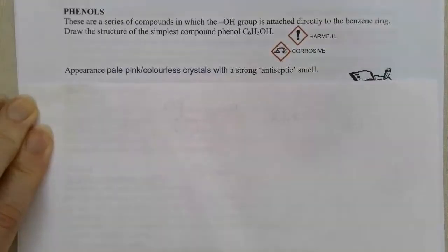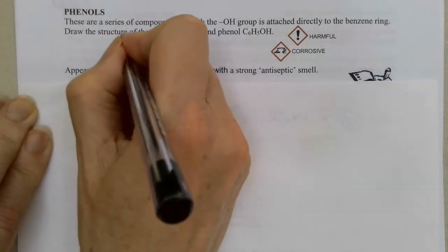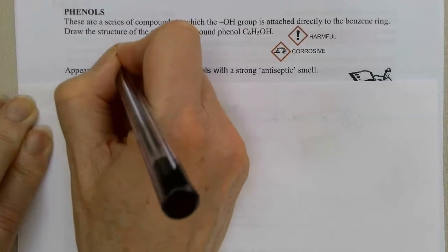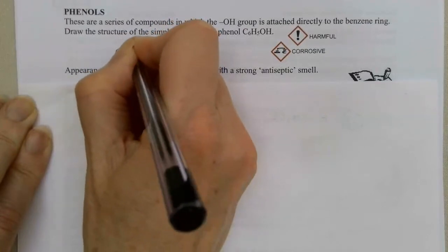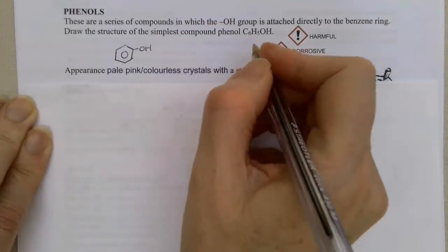Welcome back, and this is the last in the series of videos looking at the aromatic functional group. In this video we're going to be concentrating on phenol, so that's a C6H5OH molecule. It has similar reactions to both alcohols and to carboxylic acids, but it should be treated as a unique functional group. The phenols are a series of compounds where we have an OH group directly attached to a benzene ring. So the structure is my benzene ring where one of the hydrogens has been replaced by an OH group.